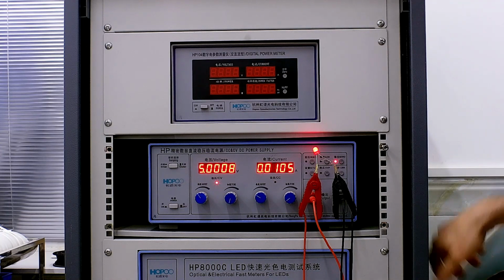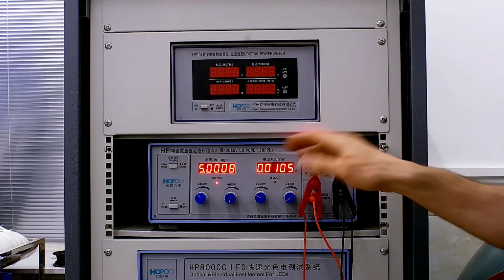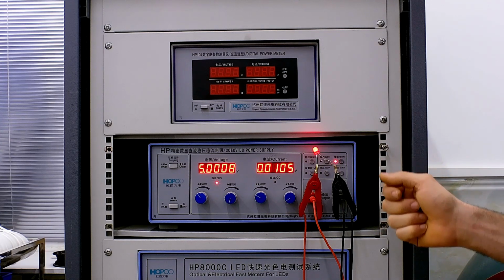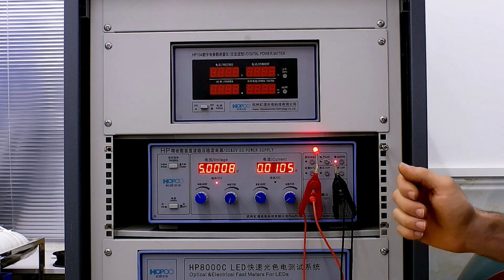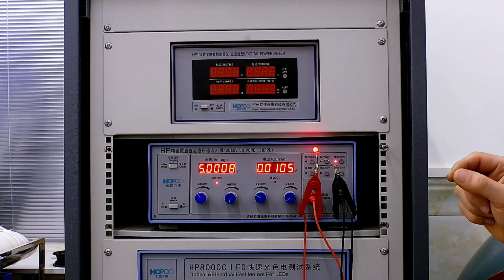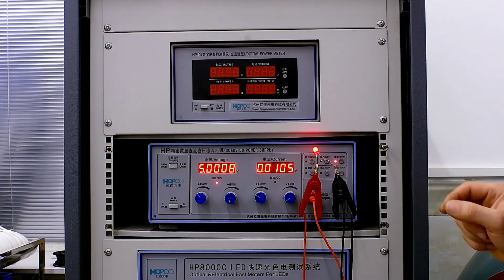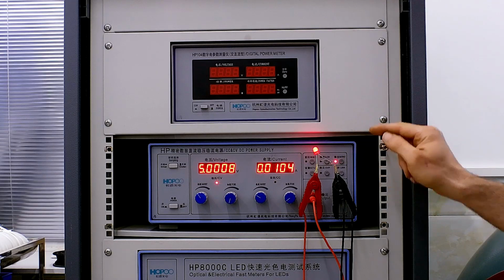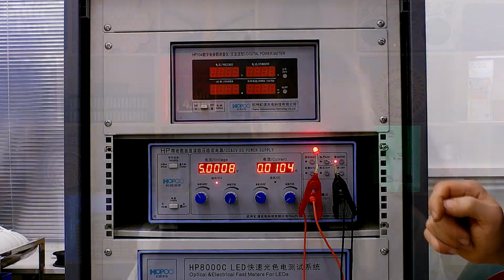Well, as you can see, the resistor stabilized the current of our LED. Instead of going up 50%, it went up just 0.2 milliamps. So that's excellent. That shows how a resistor stabilizes an LED.